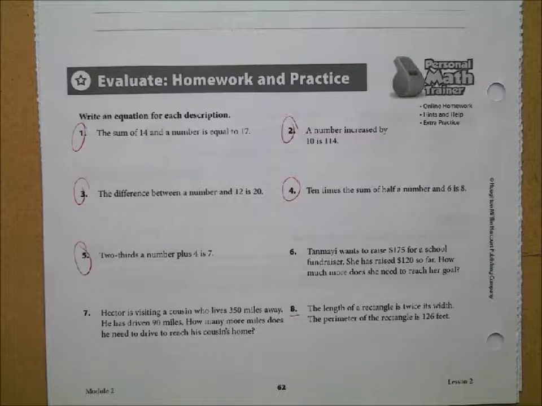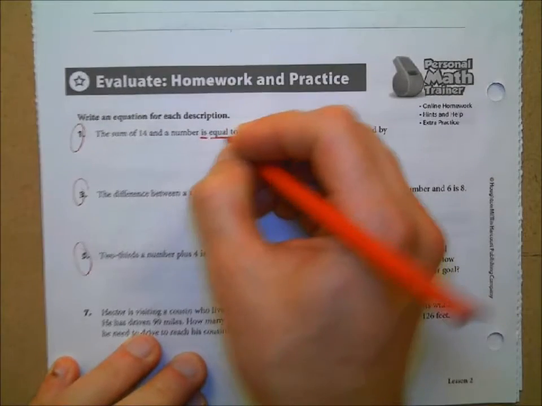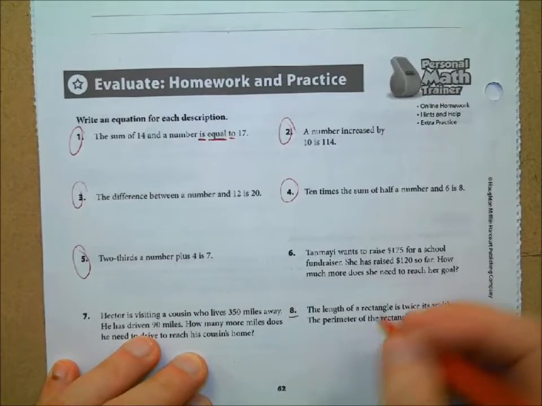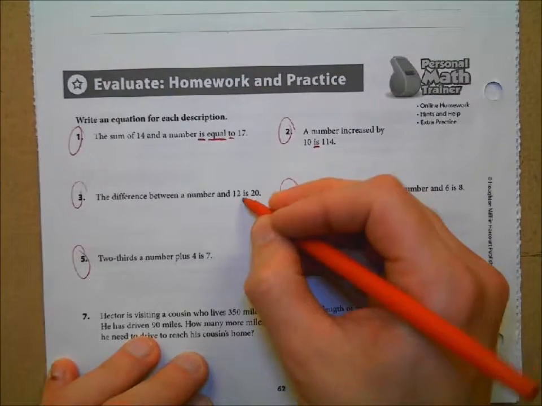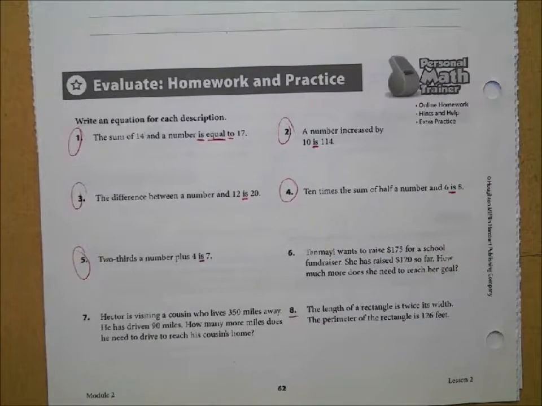Okay, so page 62, we have some equations. How do we know they're equations? Well, the directions say, write an equation for each description. But we also have a word showing up here: is, or a phrase, is equal to. Is equal to means the two things are the same. That's what an equation does. It says one thing is exactly the same as another thing. So that is right there also an equal sign.